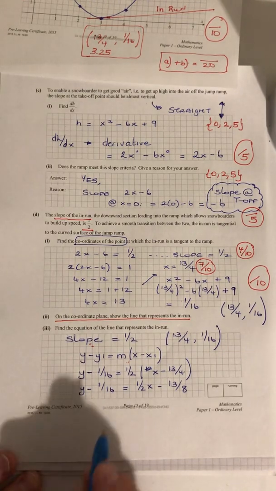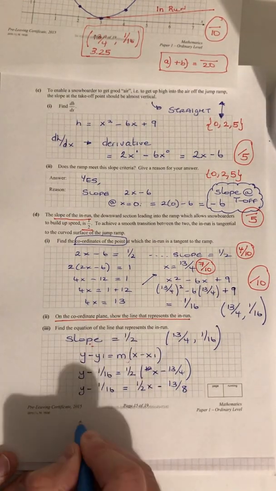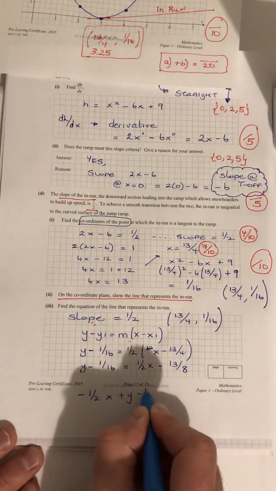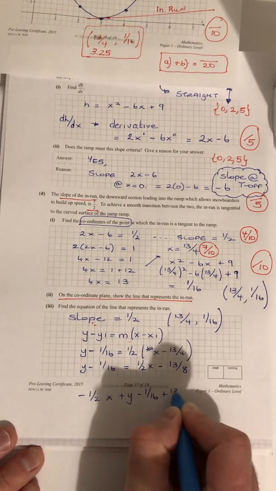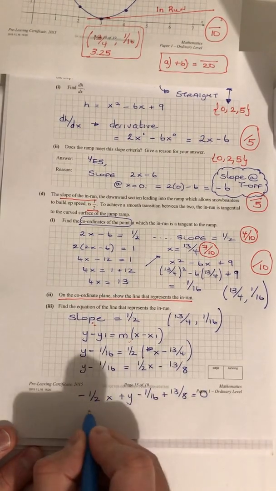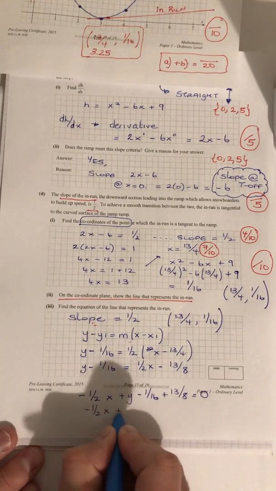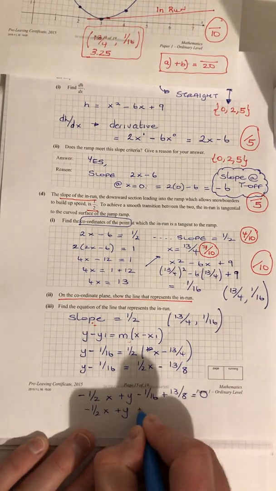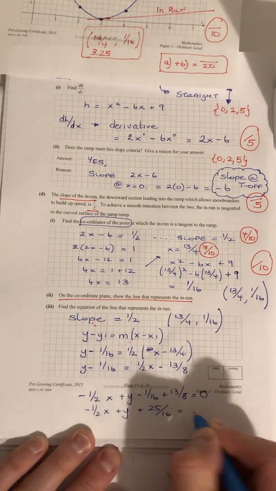It doesn't say we need to simplify, so minus a half x plus y minus 1 over 16 plus 13 over 8, which is 25 over 16, is equal to 0.